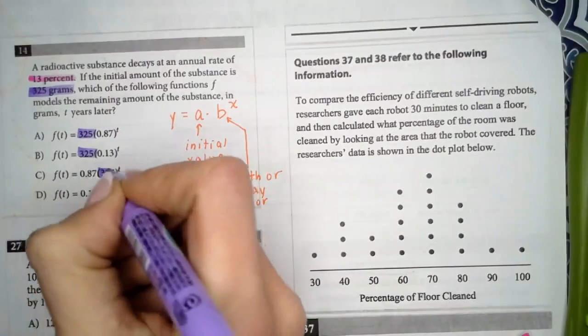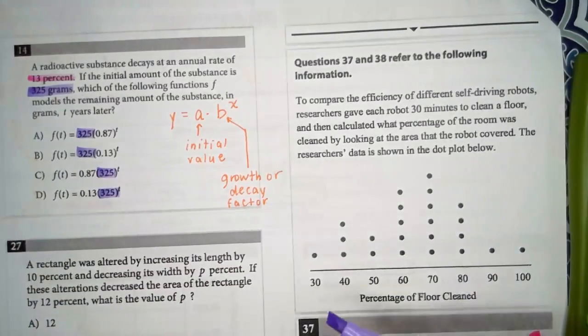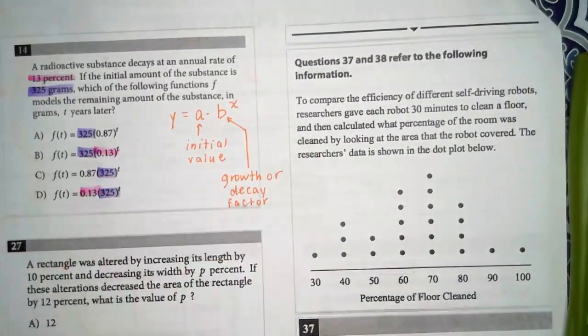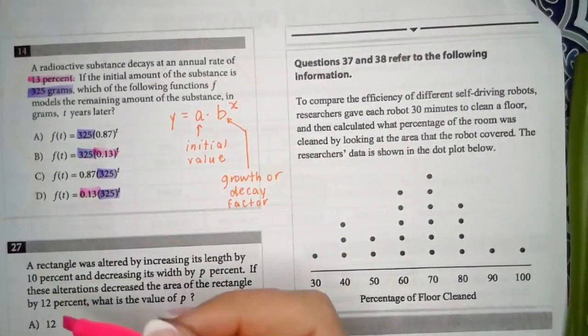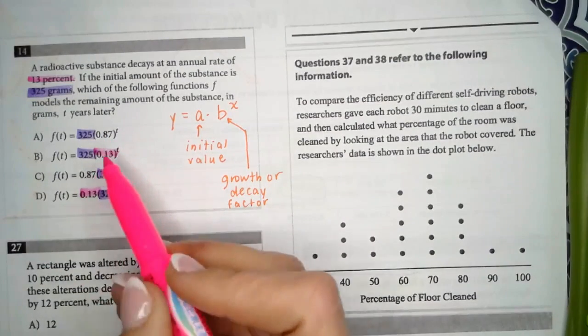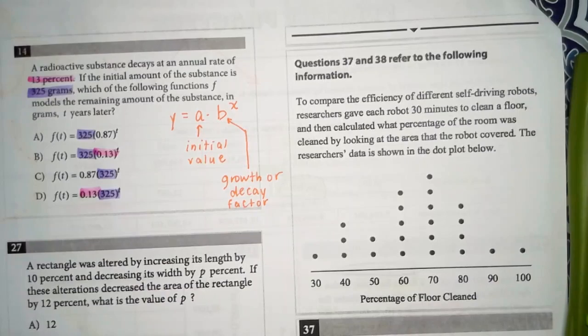Here, here, here, and here. Every choice uses 325, right? Now, not everything uses 13%. We see 13 here and here, but is 13 being used in the problem elsewhere? What does 87 have to do with 13? Yes, it's 100 minus 13.